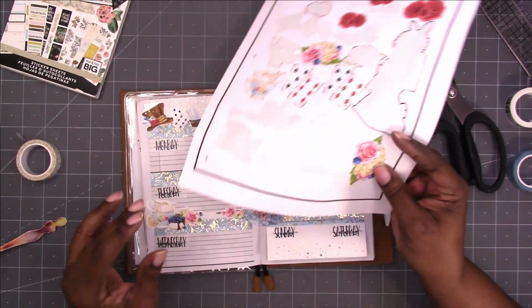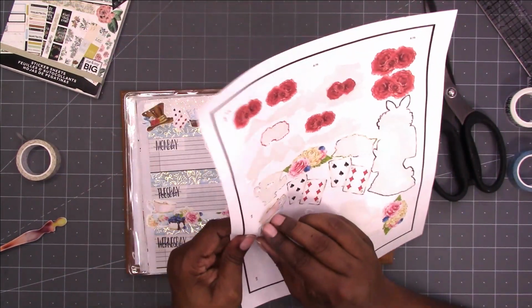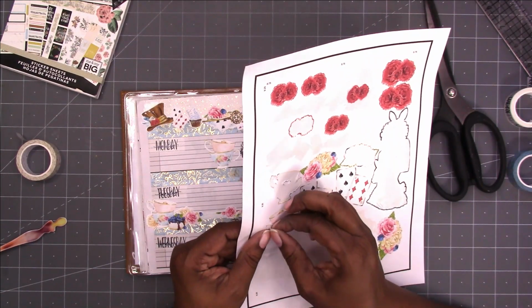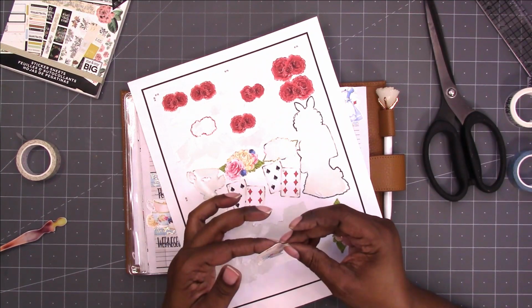These are very light, but I don't want to color them in. I'm not going to color them in. We're not going to do that today. I do have another tip, actually.